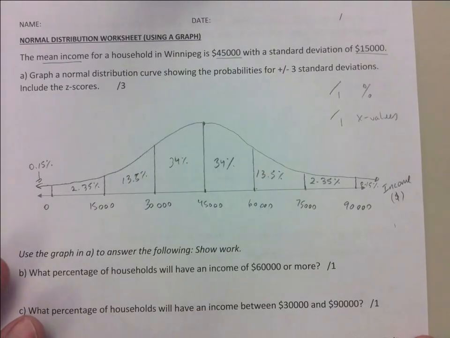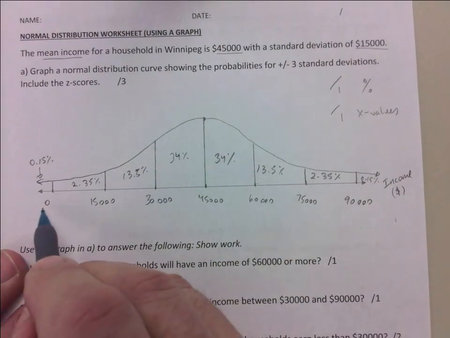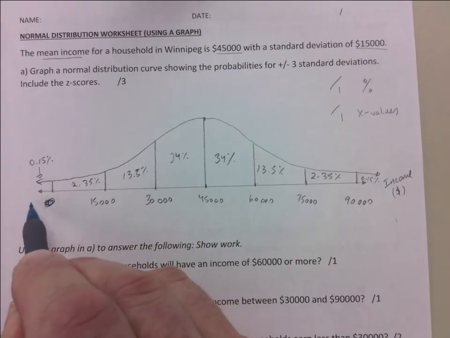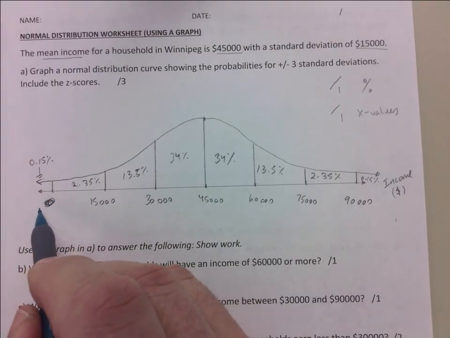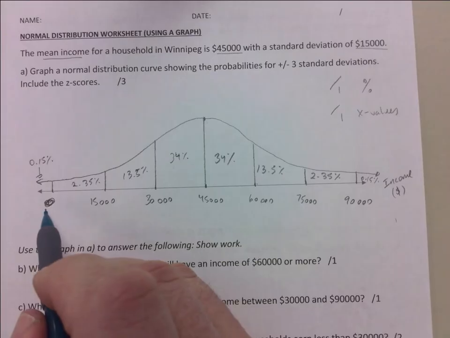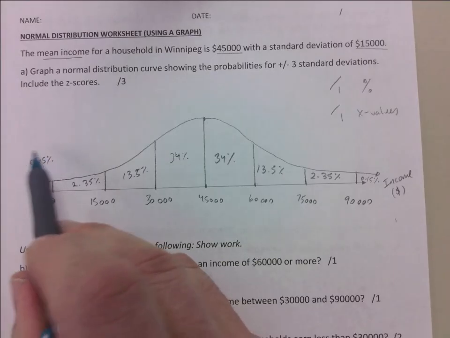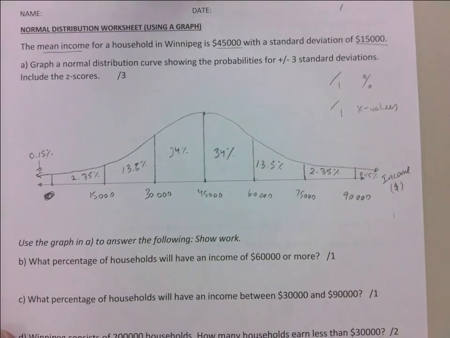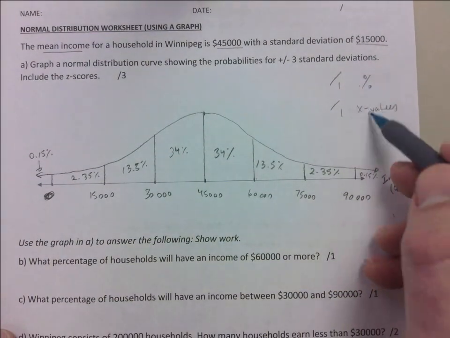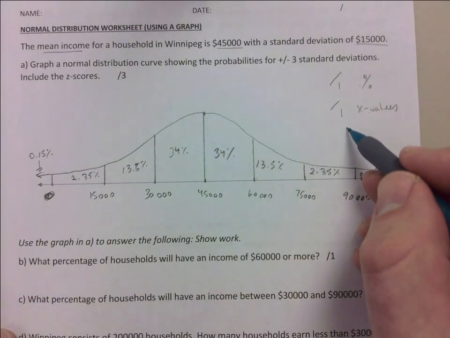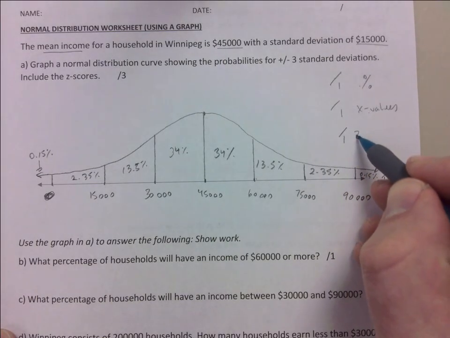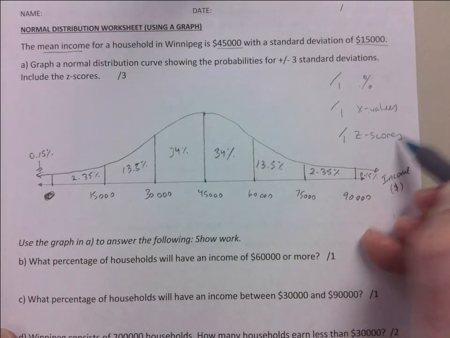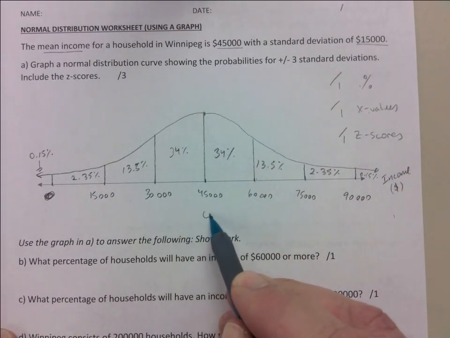And so here we go. Is it possible to have an income less than 0? Maybe if you spend more than what you make, I don't know. But there's very little data expected in there anyway, so we don't really worry about it too much. So 1 for percentages, 1 for x values, and 1 for z-scores.